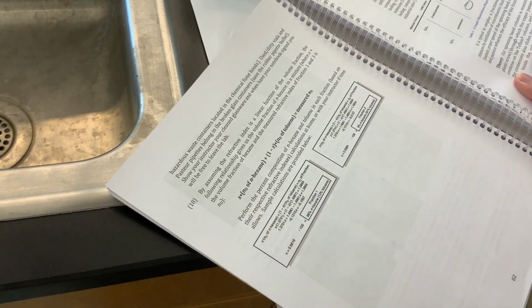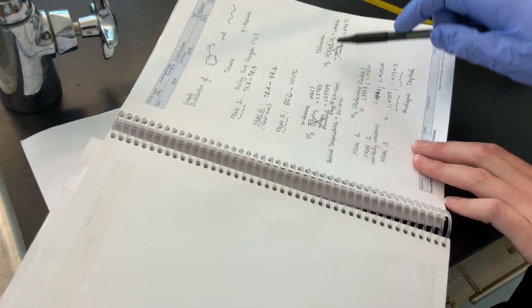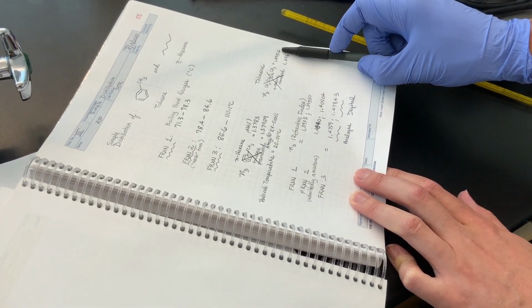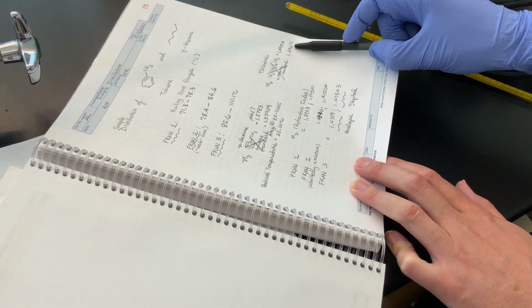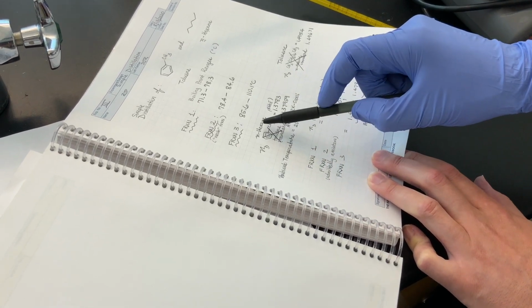So if we go ahead and look at our numbers, these were our standards. For toluene, it was 1.4954 for the analog, and 1.49671 for the digital refractometer.